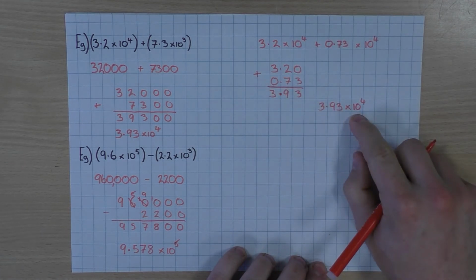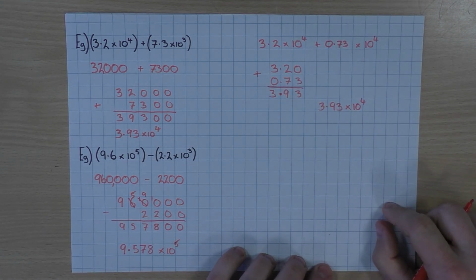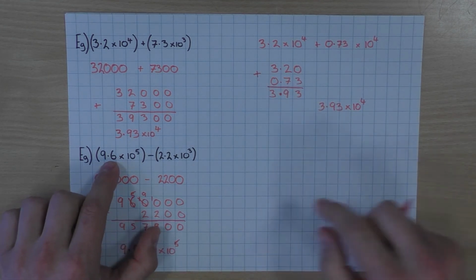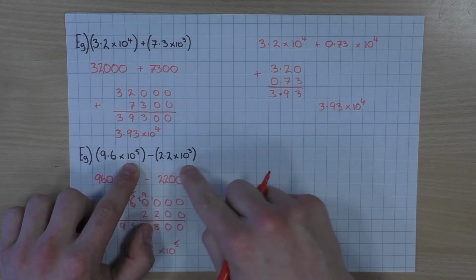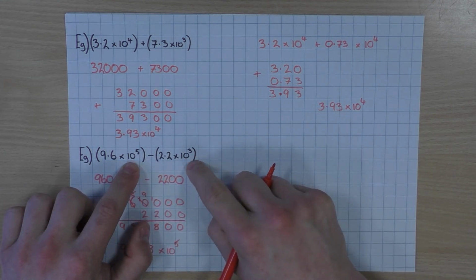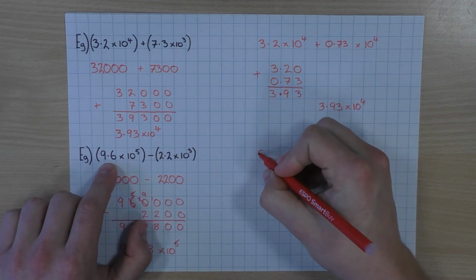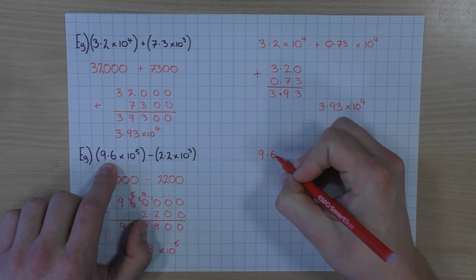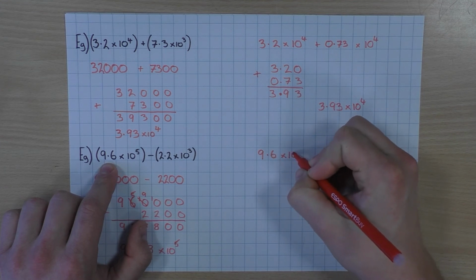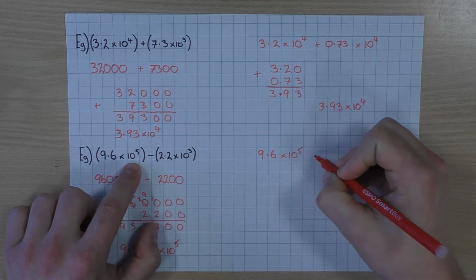Now I'm going to do the slightly trickier way of doing it here. So again, the 10 to the power of 5, 10 to the power of 3, they're different. I'm going to change them to the biggest one, which is 10 to the power of 5. So 9.6 stays the same, times 10 to the power of 5. That stays the same because that's the bigger one.